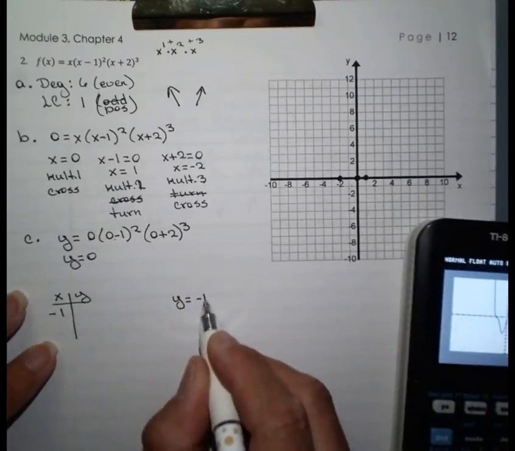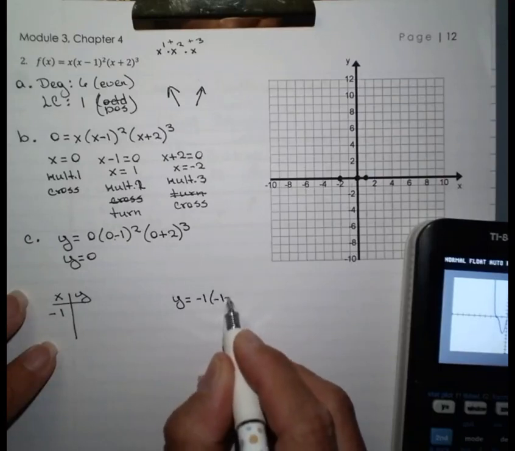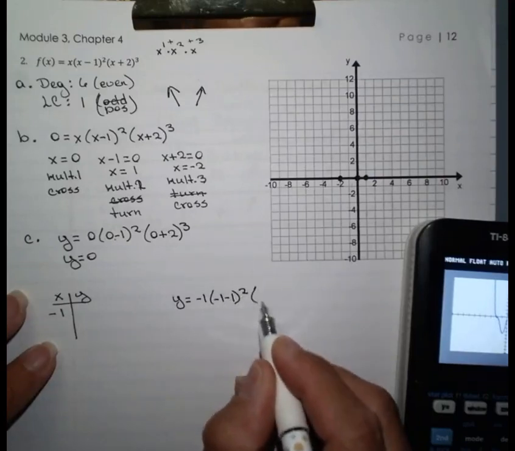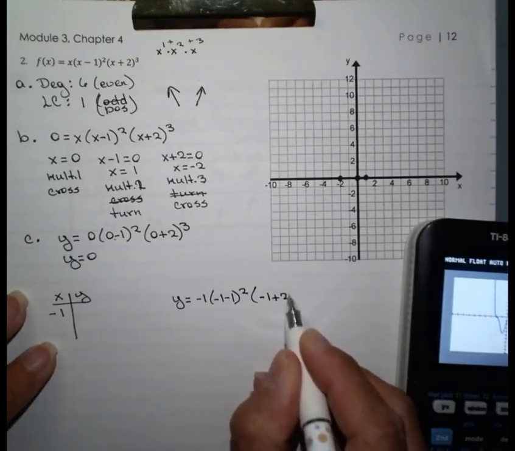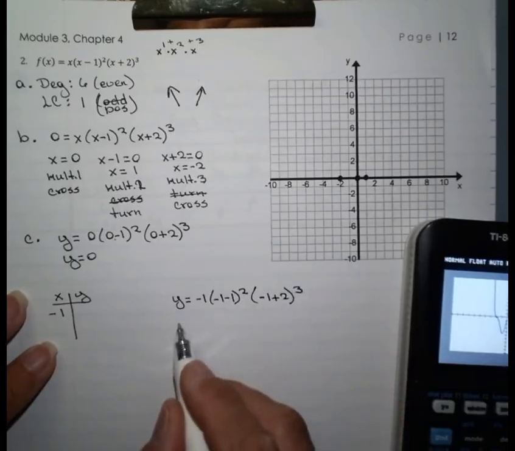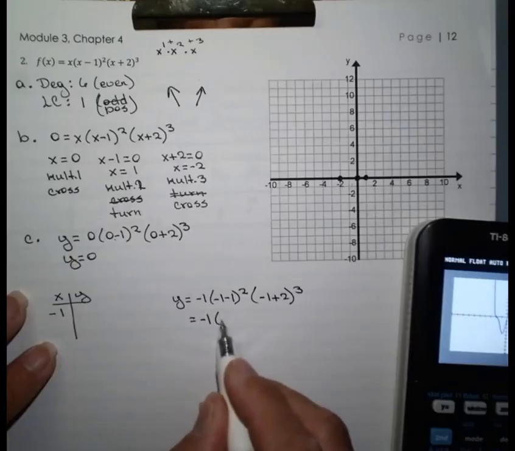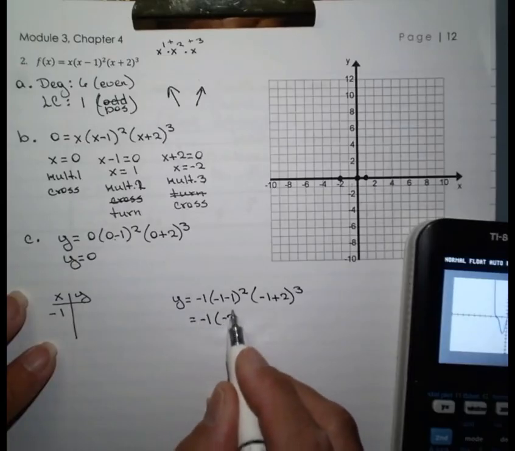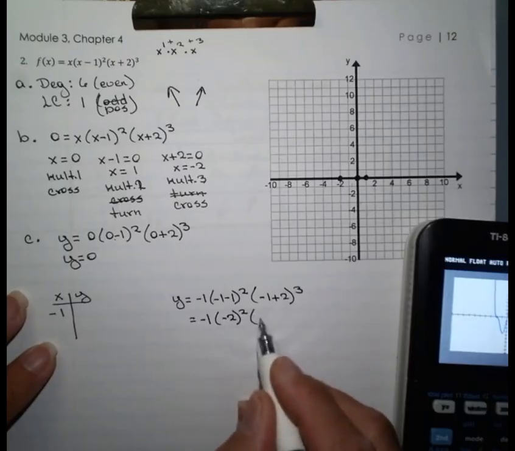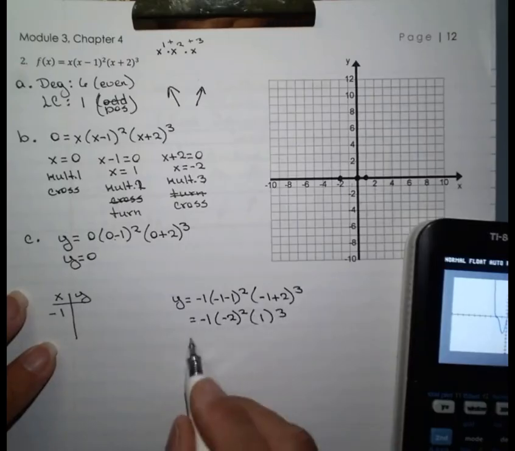Y would equal negative 1 times negative 1 minus 1 squared times negative 1 plus 2 cubed. And that's going to be negative 1 times, let's see, negative 2 squared, and that's going to be times 1 cubed.